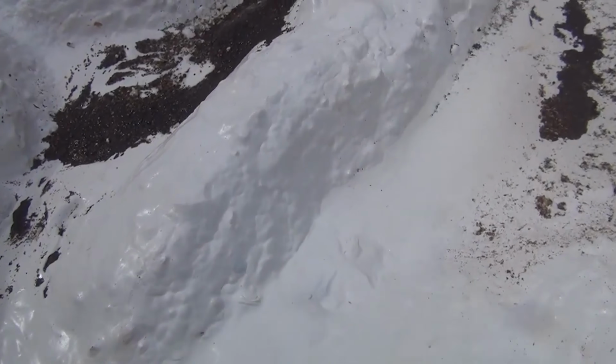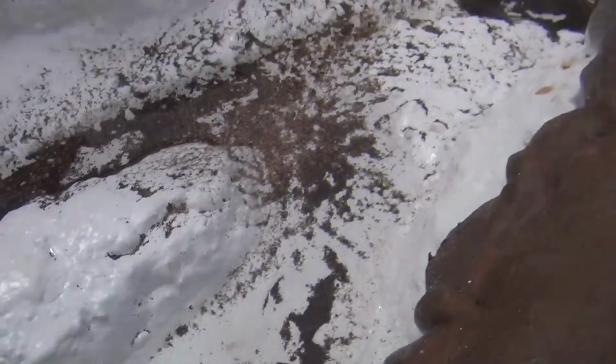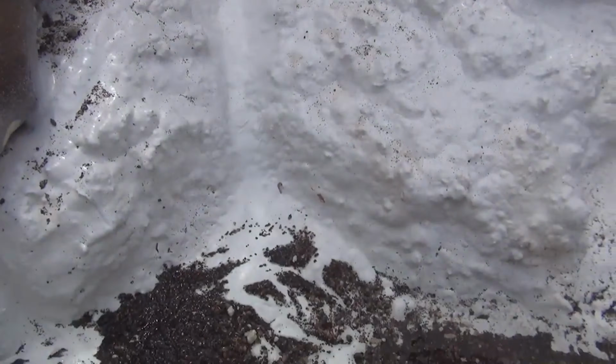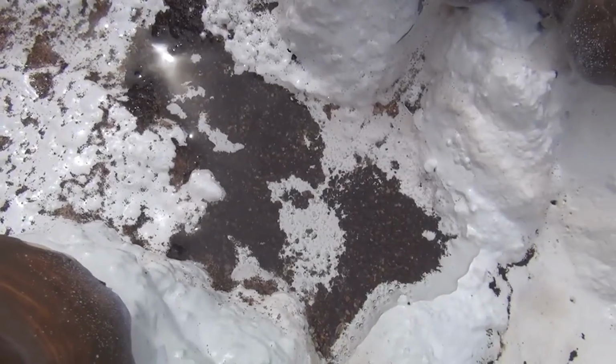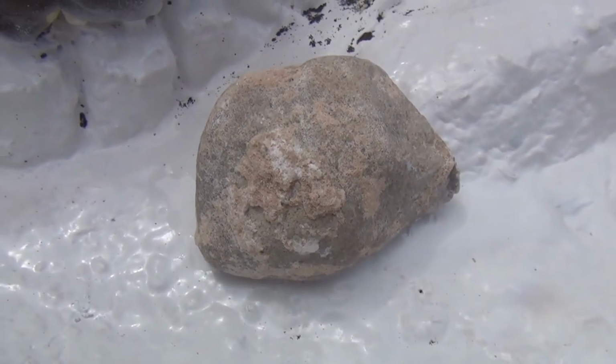You got benches. You've got sandbars. You've got side tributaries feeding in. You got low pressure zones where the creek widens out. You've got sections of bedrock running perpendicular through the creeks. Got sharp bends. And of course you got large boulders too.